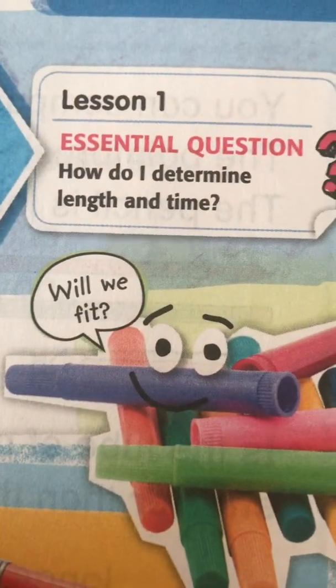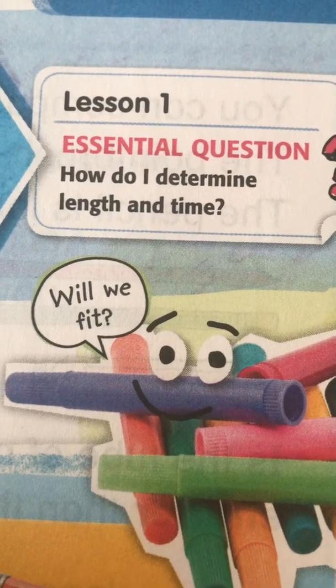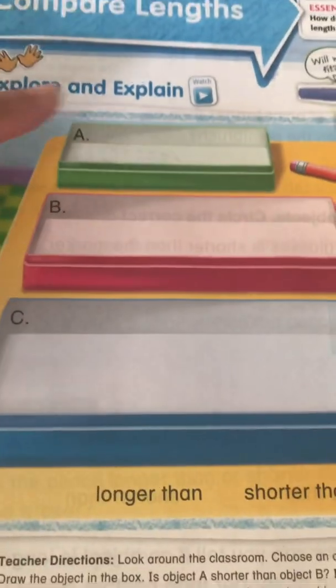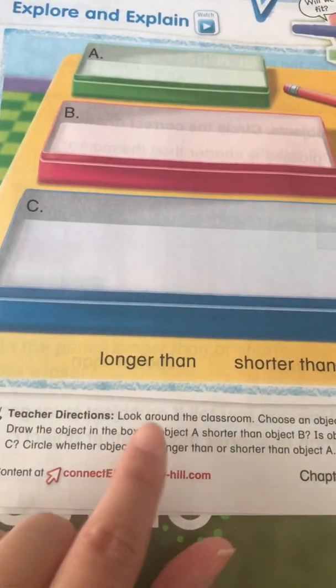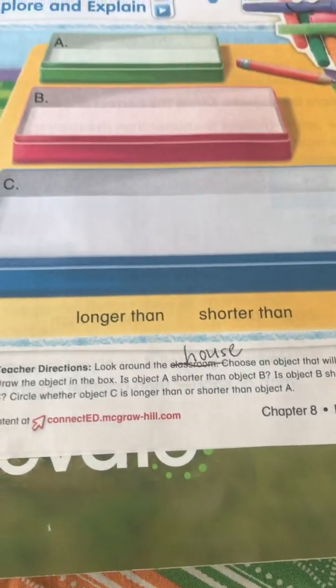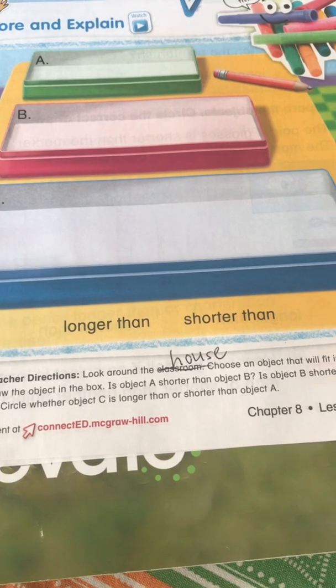Can you guys read the markers? What do they say? Will we fit? Okay, so we have 3 boxes. We have A, B, and C. So it says, look around the classroom, well, we're not in our classroom right now, so we're gonna cross this off. And we're gonna write, look around the house. Choose an object that will fit in the box A, B, and C, okay?